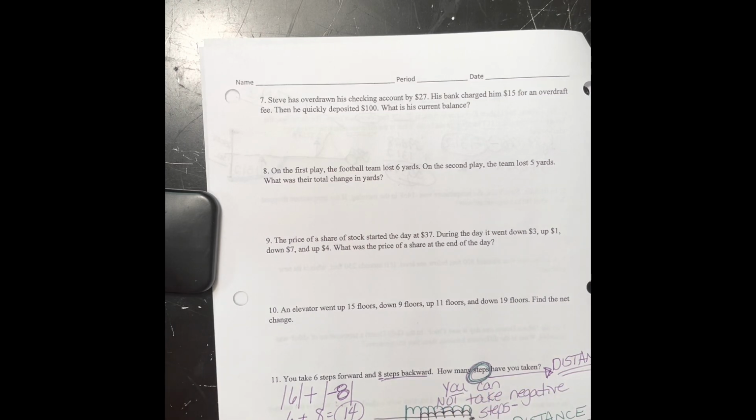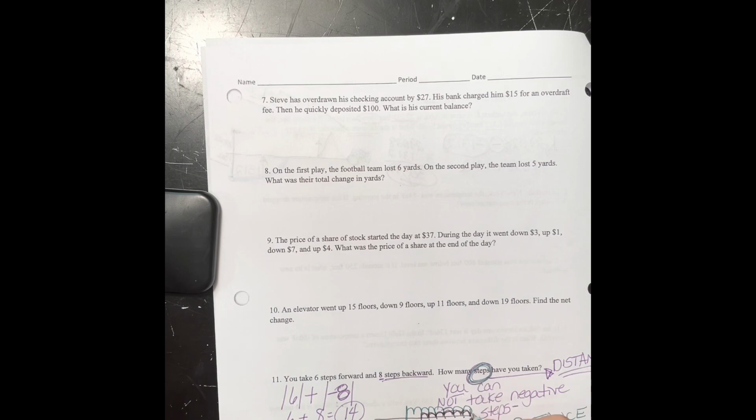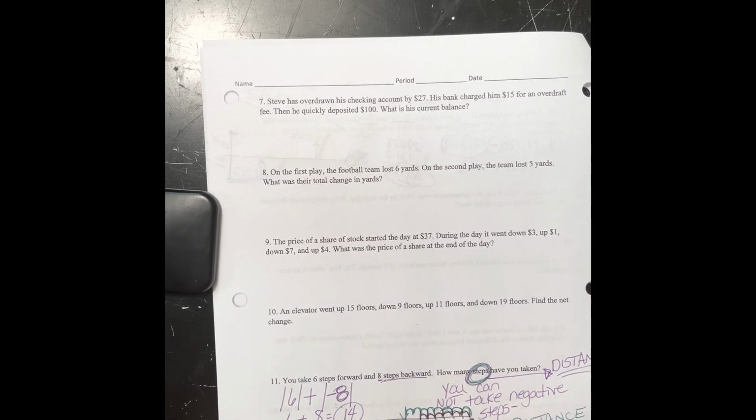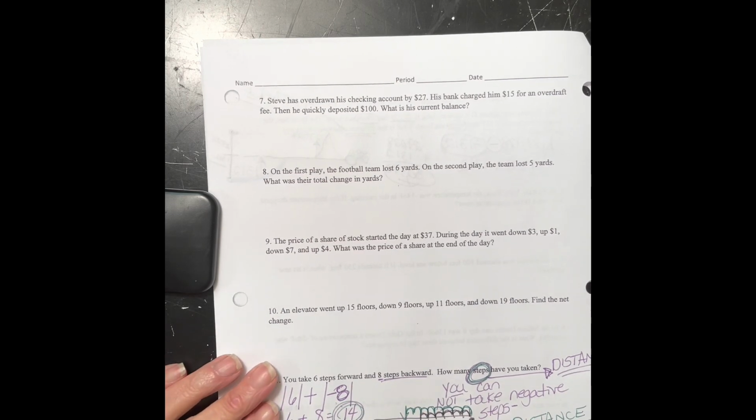Well, this is where you will count your humps. And then we count our humps: 7, 8, 9, 10, 11, 12, 13, 14. I took 14 steps. It doesn't matter where I end up. I took 14 steps, which is right there. Okay?